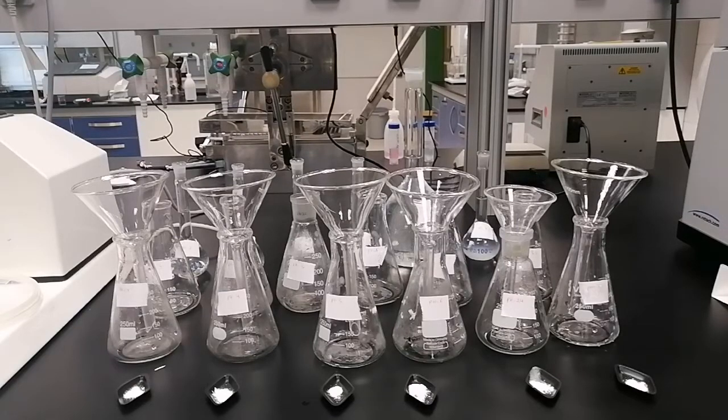Mefenamic acid has a low solubility in aqueous media but a high permeability, so it falls under the biopharmaceutical classification system in the second class. Knowing the factors affecting solubility is important to enhance solubility and choose the best solvent media for the drug.